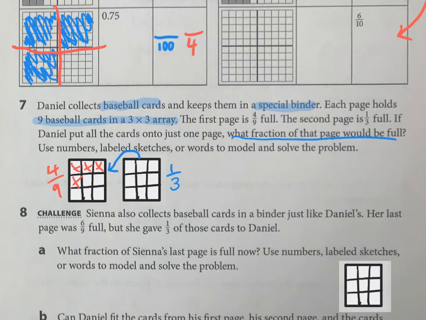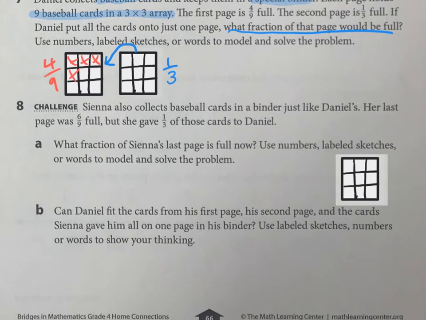Okay, but then we have Sienna, and she also has baseball cards, just like Daniel's, and her last page was 6/9 full, and this is where it gets a little bit of a challenge. Okay, of the 6/9, she gave 1/3 of those cards to Daniel. So now we're not talking about 1/3 of the page, of the full page. We're talking about 1/3 of these 6 remaining cards. So what would 1/3 of these cards be like? This is what she gave to Daniel.